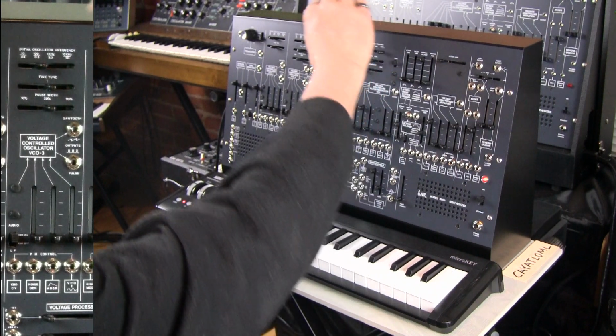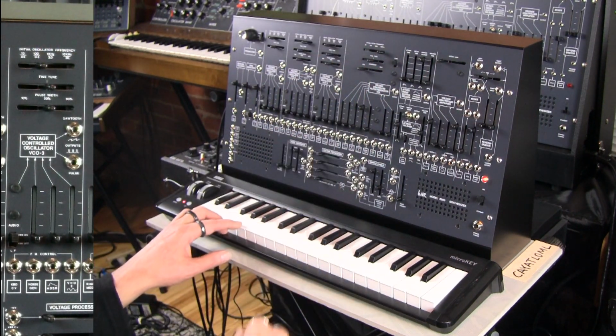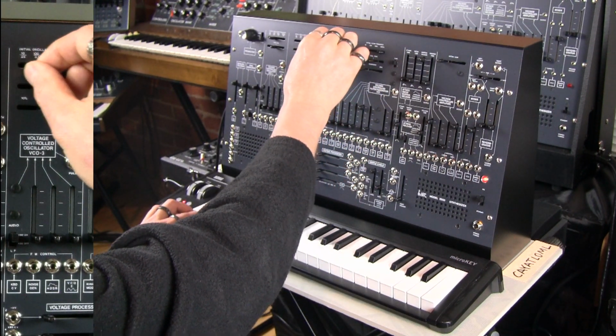Okay, so we also have the full oscillator range with the initial oscillator frequency setting.